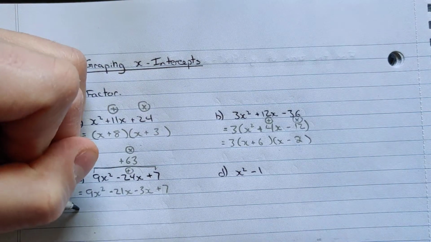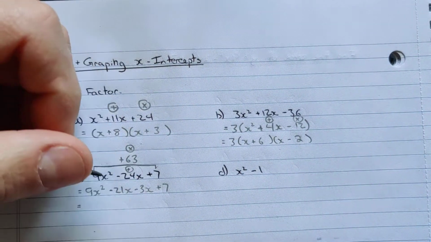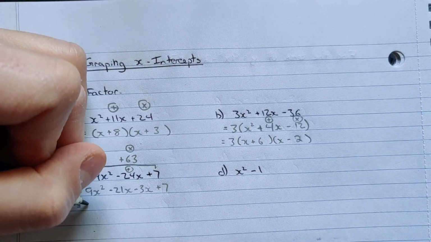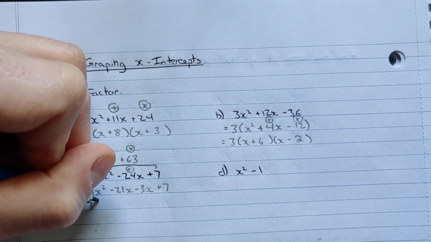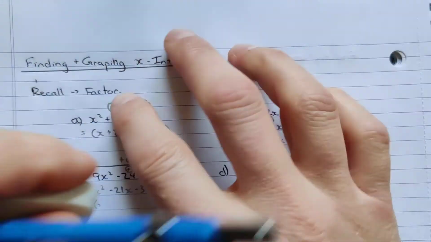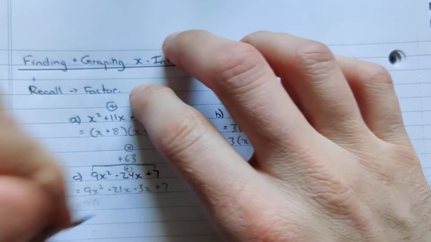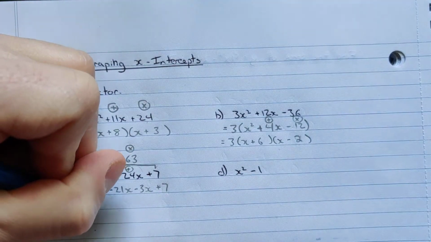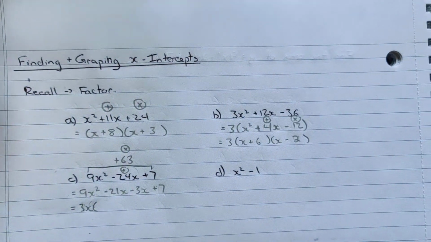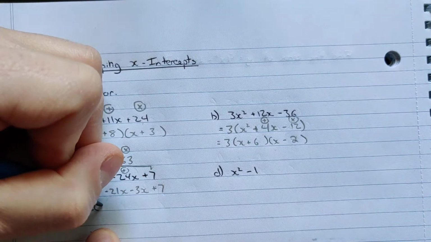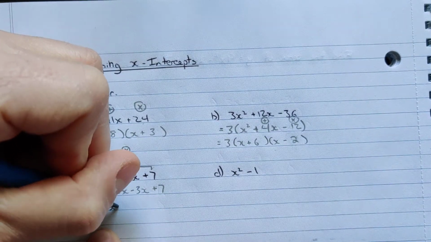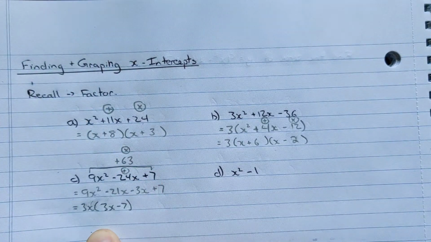Now, common factoring. I common factor the first pair. I get a 3x. And when I factor that out, we're left with 3x minus 7.